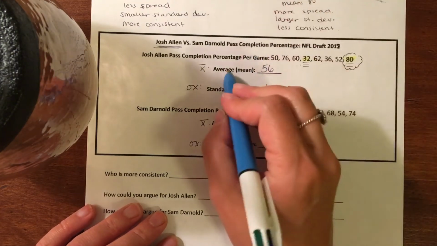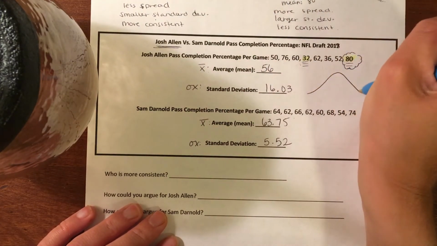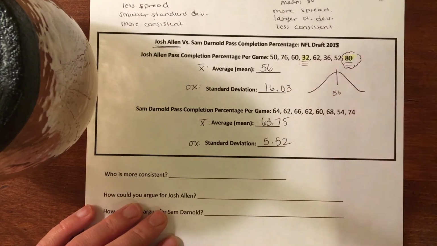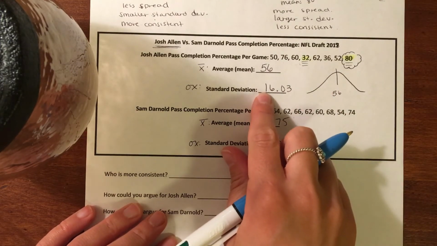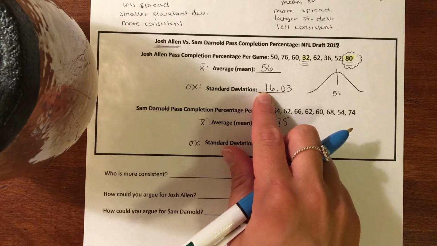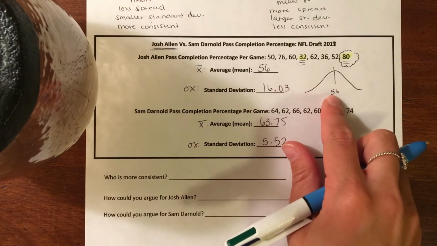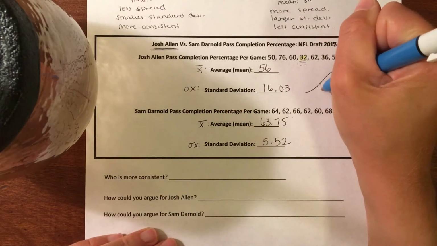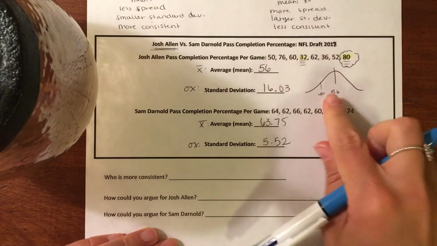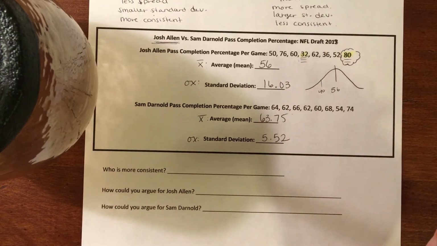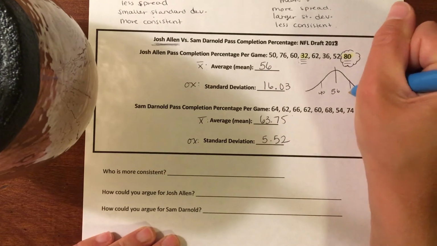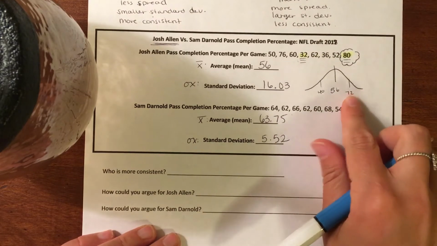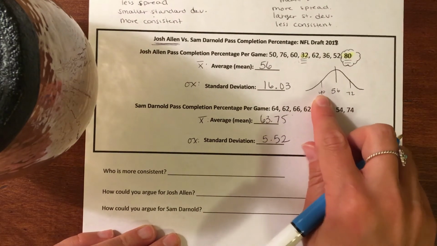So his average per game, if I'm looking at his bell curve, would be 56. They're saying each data point is about 16 points away from the mean. So 16 points away from 56 would be 40%. But then 16 above that, 56 plus 16, I'm going to do that math, would be 72. Okay, that's amazing. That's not amazing. So he has these big swings.